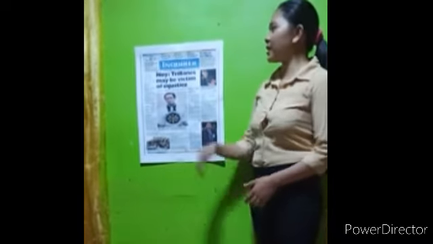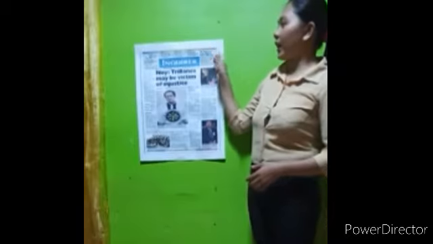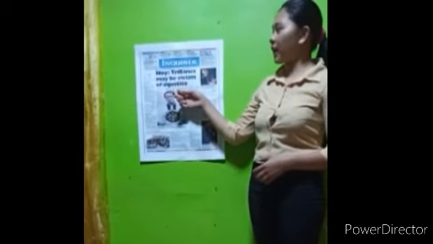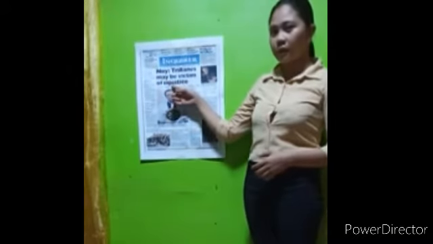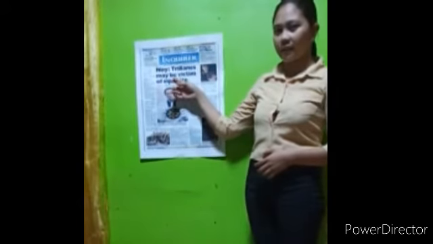The headline is the title of the story, and it is usually larger in font and often bolded. In this example, this is a newspaper. The headline is here. As you can see, the headline is larger in font and bolded.